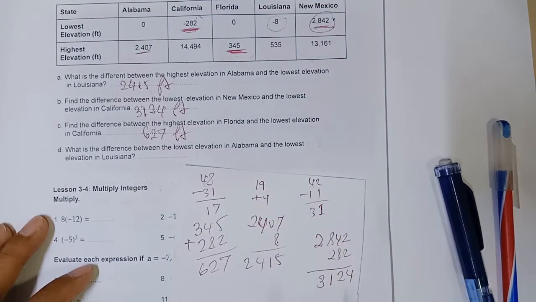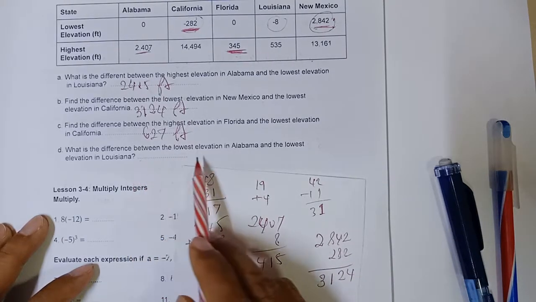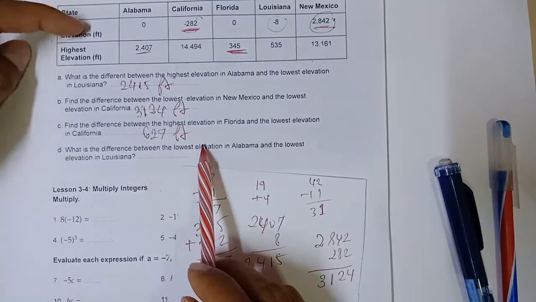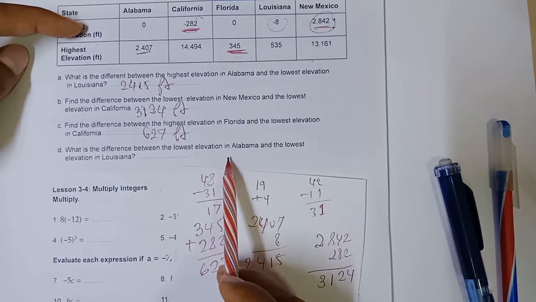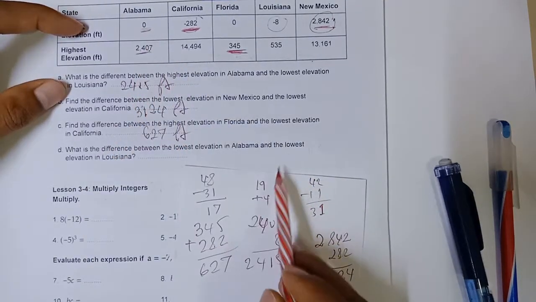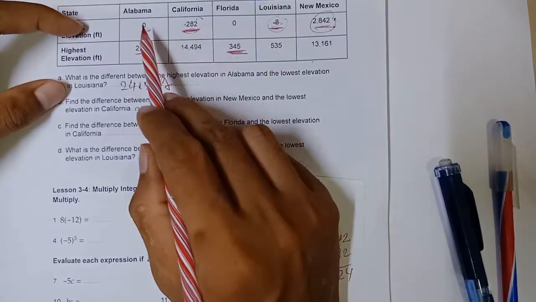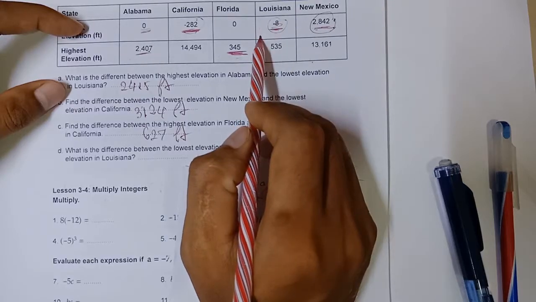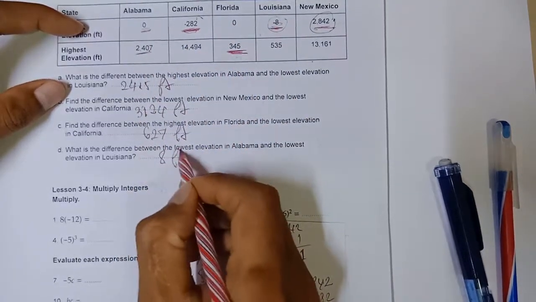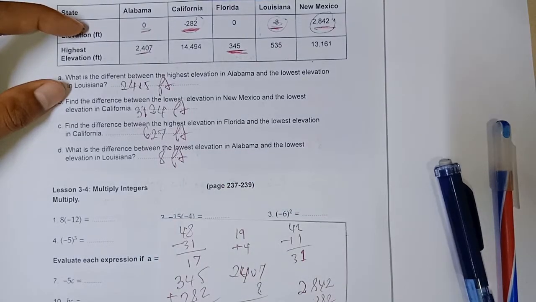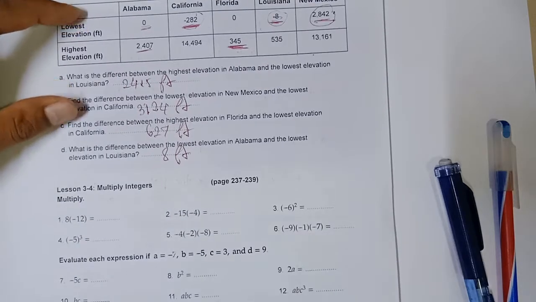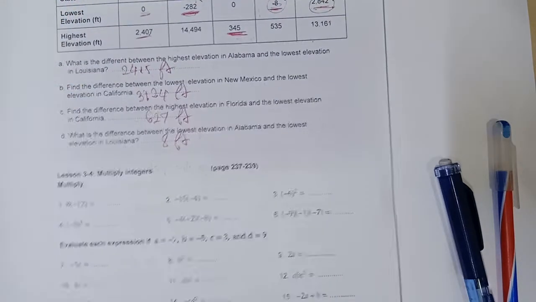Question D, which is the last question in section 3-3, the difference between the lowest elevation, the lowest in Alabama, alright, in this one, with the lowest in Louisiana. Alright, so you have 0 minus 8, or in other words 0 plus 8. You got this as 8 feet difference. That's it for lesson 3-3. Let's continue to lesson 3-4, multiplying integers.